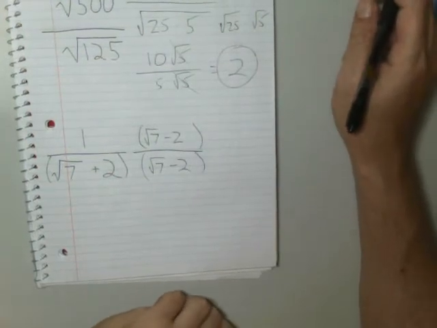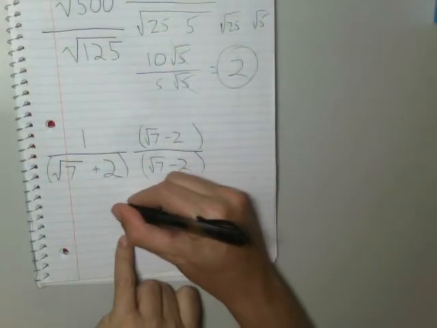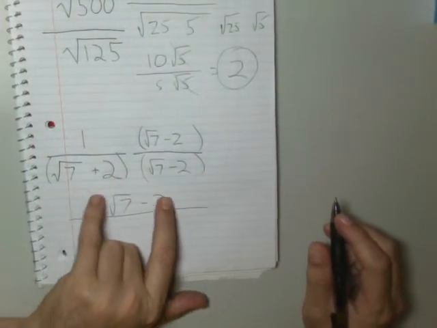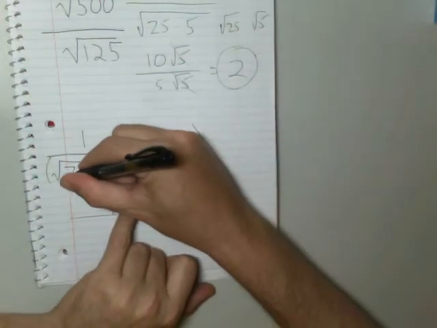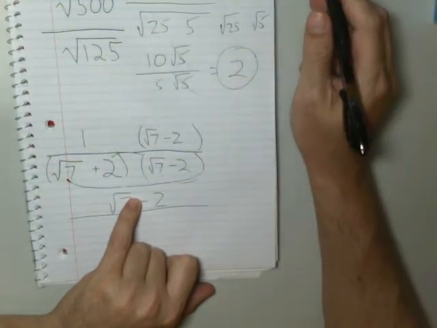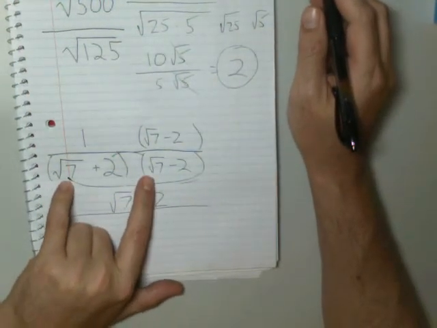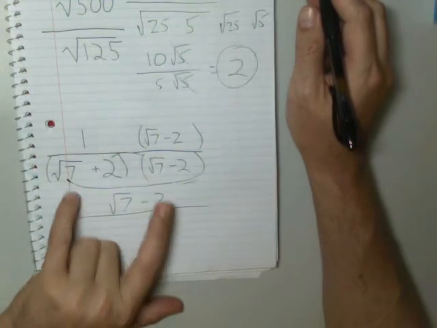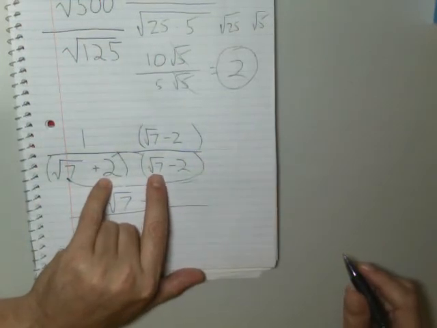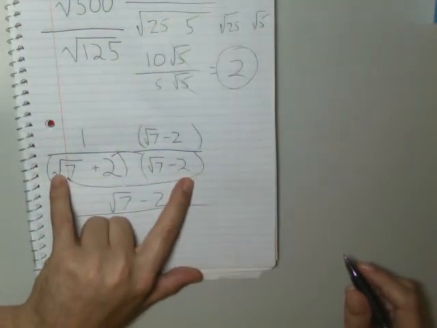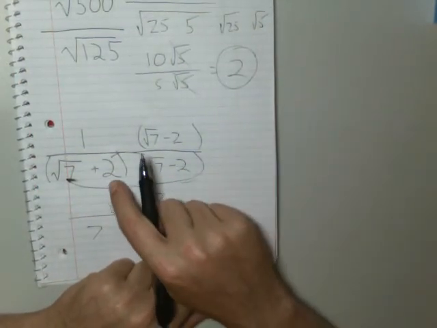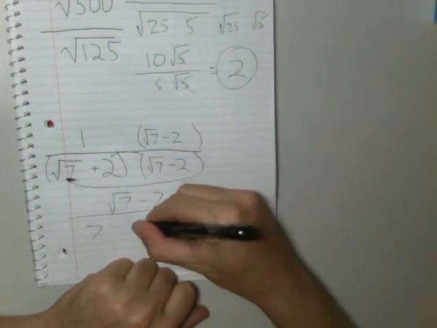I need to have the exact same thing top and bottom, or else I'm going to change the value of this expression. So what I get is my numerator, root 7 minus 2. Now when I FOIL these, I picked this so that my outsides and my insides will cancel. Let me show you what happens. First times first, the square root of 7 times the square root of 7 is the square root of 49, or 7. Now this is plus 2 root 7 and then minus 2 root 7, so those cancel. That's by design. That's why we pick the conjugate pair. 2 times negative 2 is negative 4.